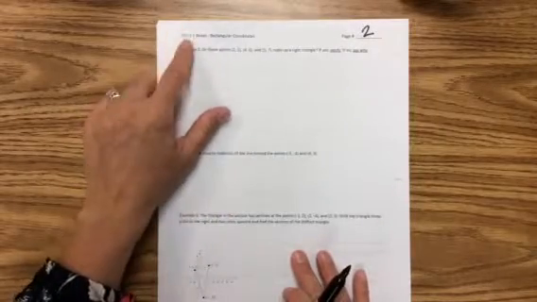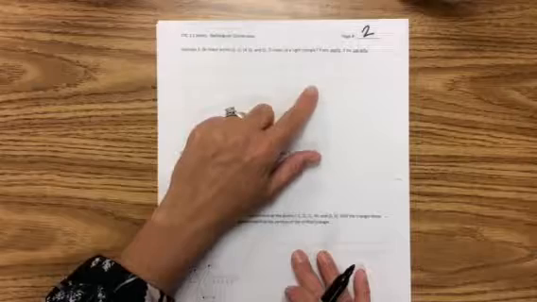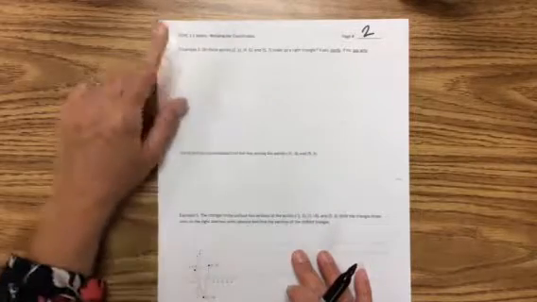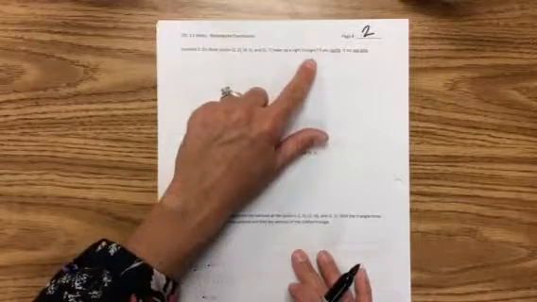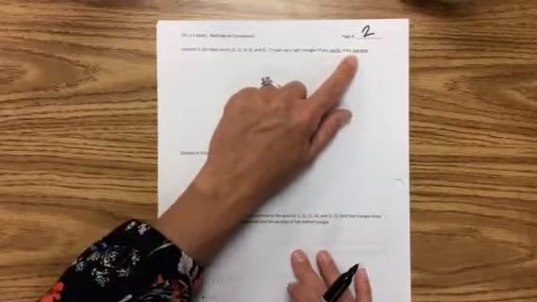All right, now we're going to talk about the examples on page 2. So this is College Pre-Calc section 1.1, and it is the back of the sheet. So we'll start with example 3. It says, do these points make up a right triangle? If yes, verify. If no, say why.